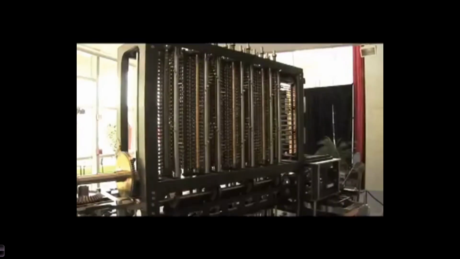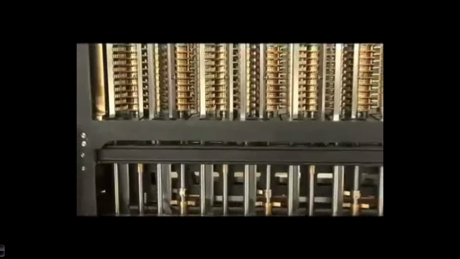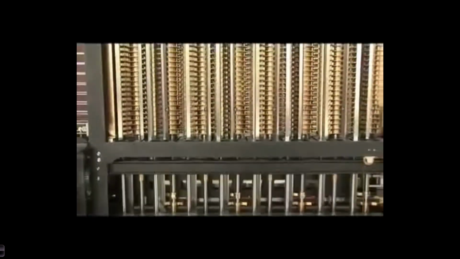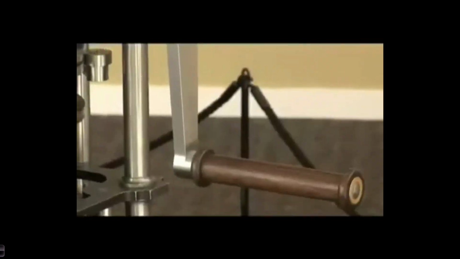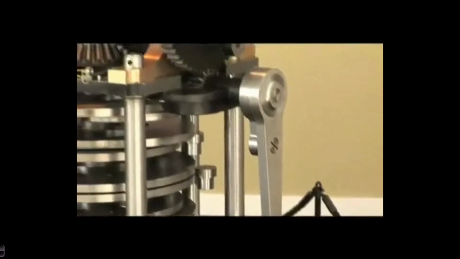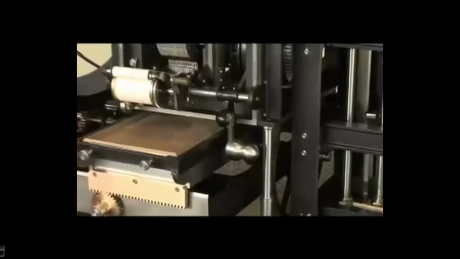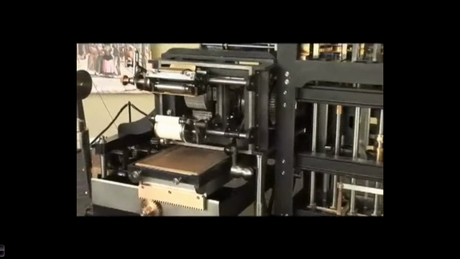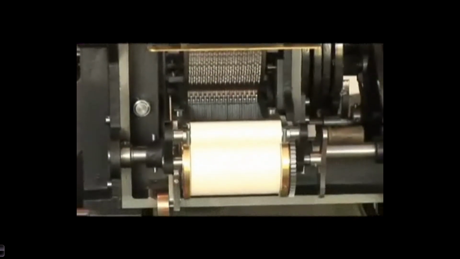The engine itself weighs 5 tons. It consists of 8,000 parts made of bronze, cast iron and steel, and it measures 11 foot long and 8 foot high. It's operated by cranking a handle. What it does is it calculates and tabulates the value of any 7th order polynomial, a class of mathematical expressions, to 31 decimal places. It not only calculates that with unerring accuracy, it also prints an inked hard copy as a record of the results, and also produces what are called stereotype plates.